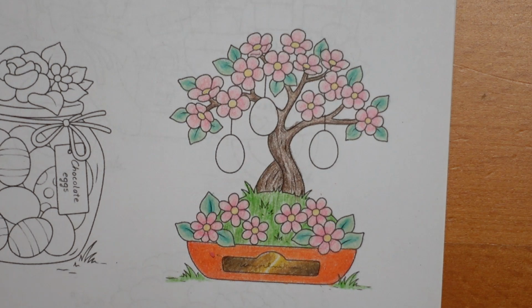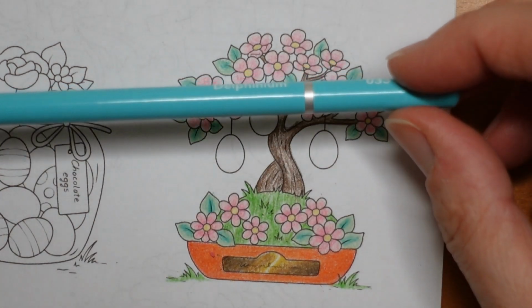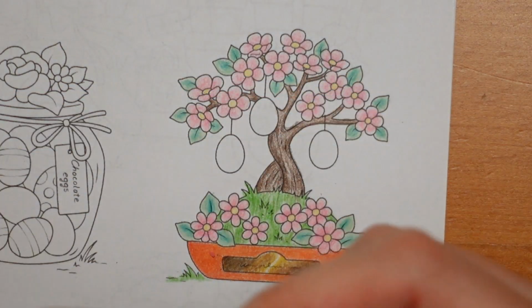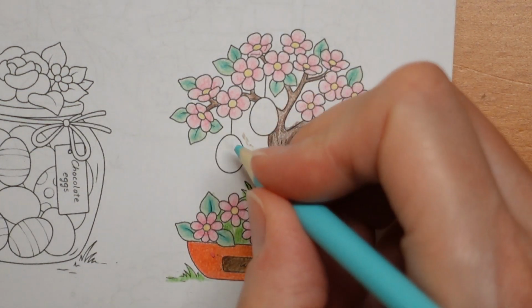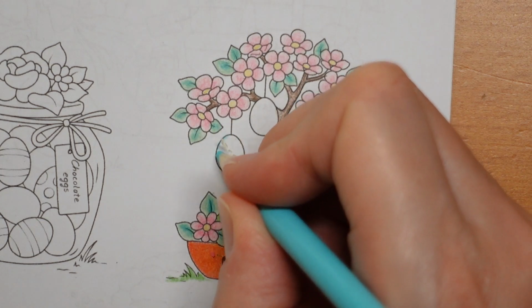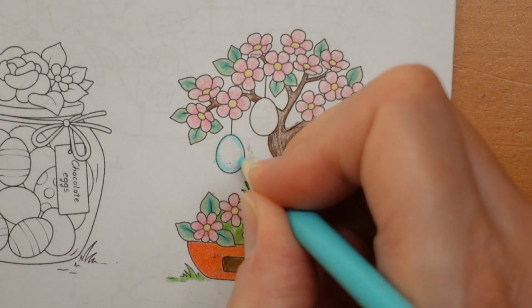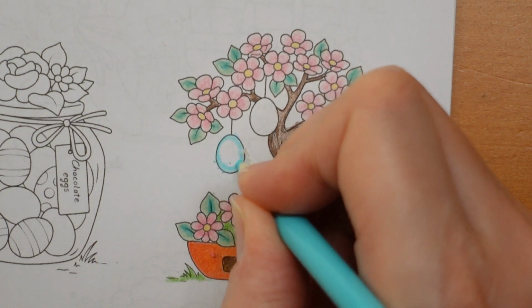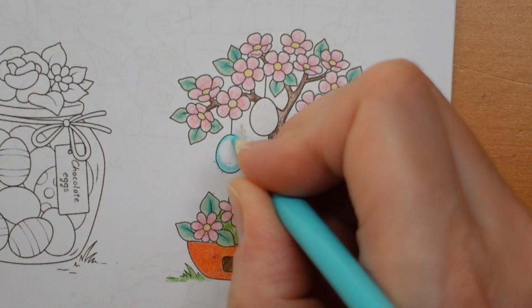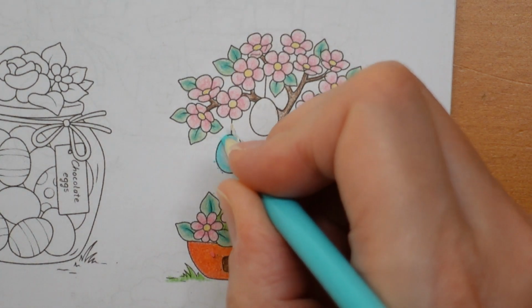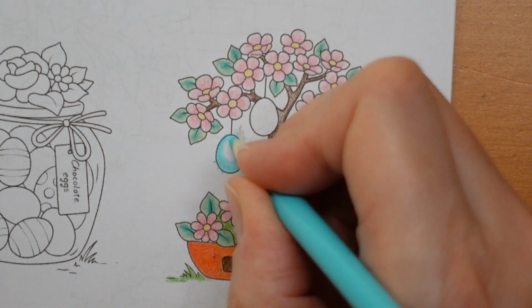I swear I've looked through all the blues. Ah, it's a sort of bluey green colour. Delphinium. And we'll do this one. Now with an egg shape, I tend to go a little bit darker on the edge and lighter towards the middle. But I don't know if I'm going to be able to make that show with this pastel-y colour. Just trying to build up some layers.